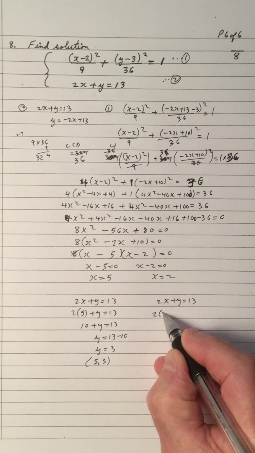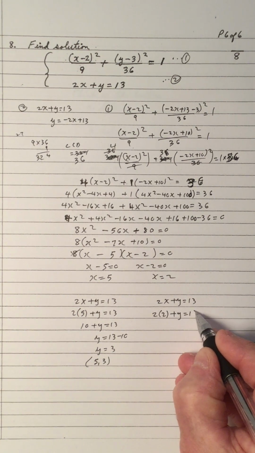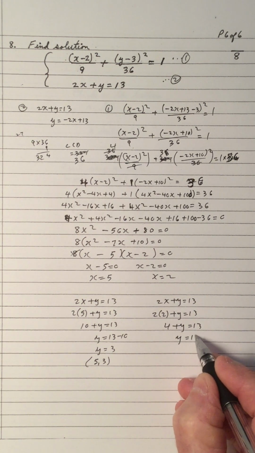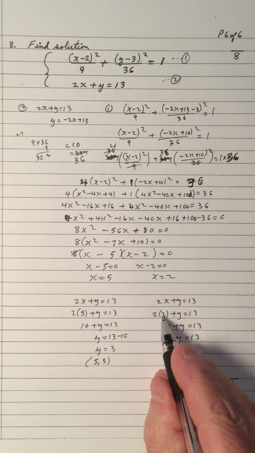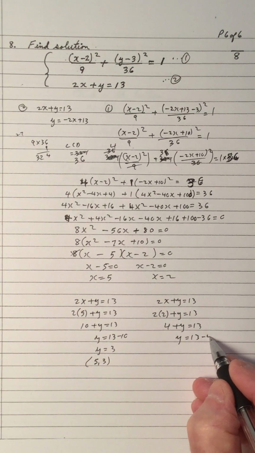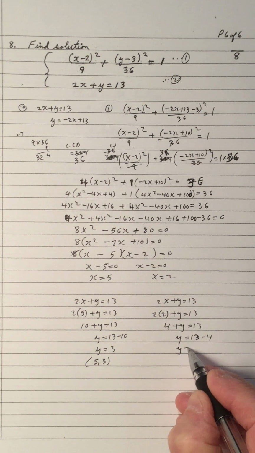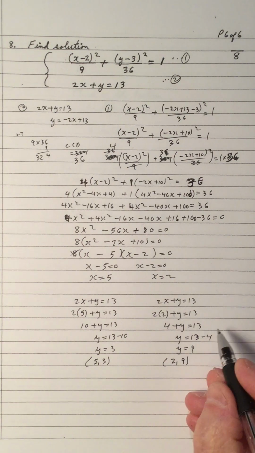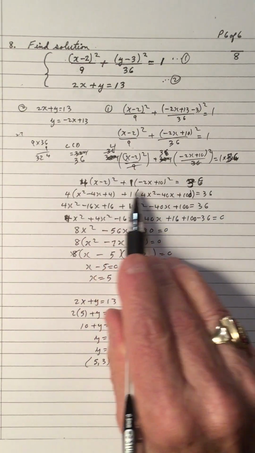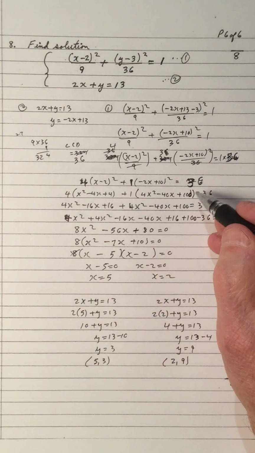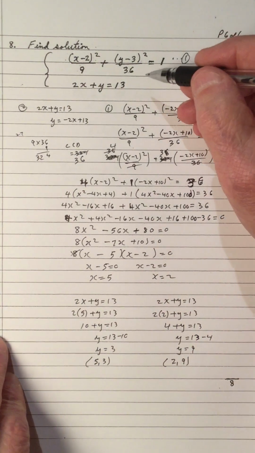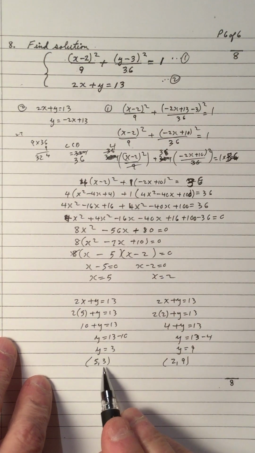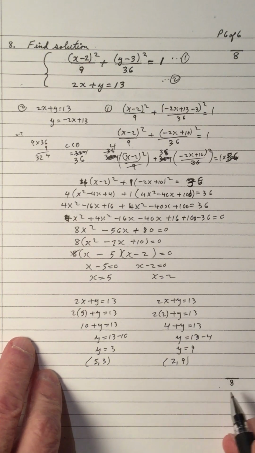So x is 2, so we solve for y. Go back to here, x is 2, we get a 4, and 13 minus 4, y is 9, so x is 2 and y is 9. So that little error with the 36 threw me off for a second, but you can see that the line intersects the ellipse at 2 points, (5, 3) and (2, 9).